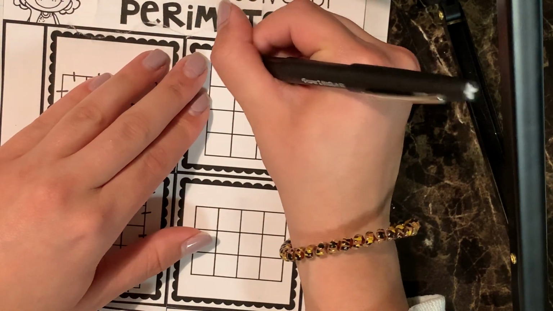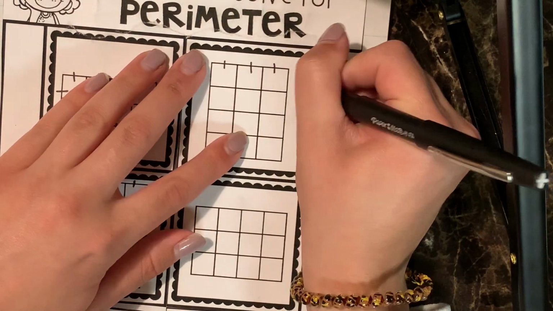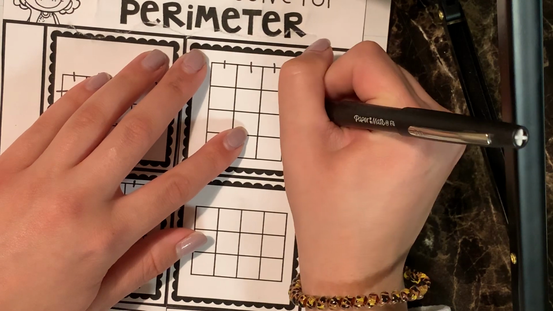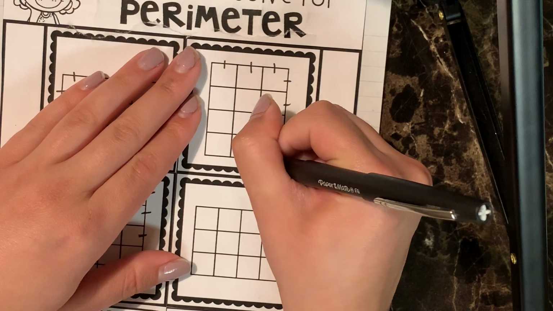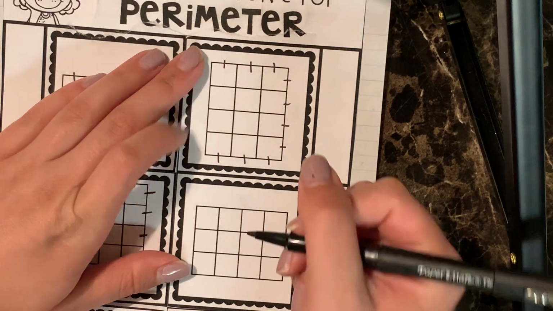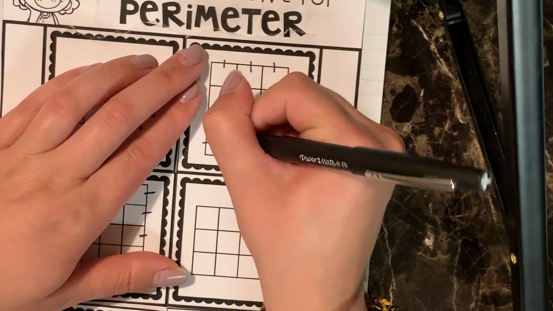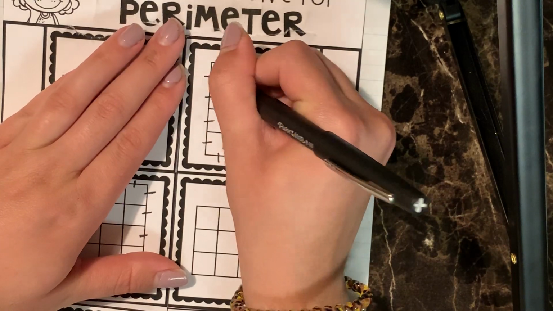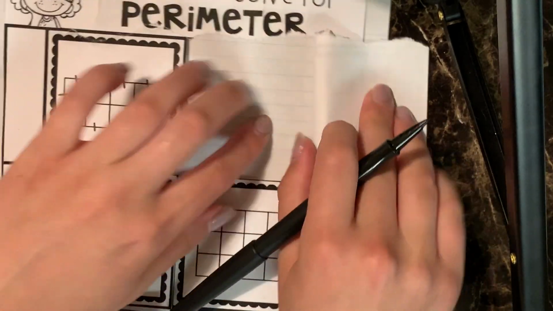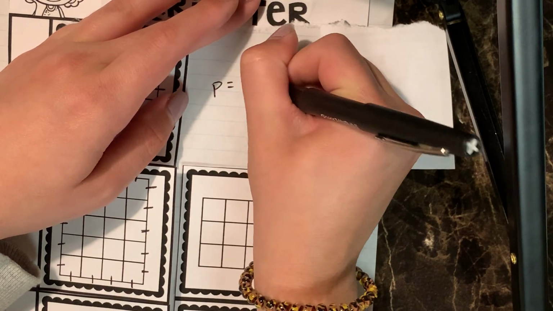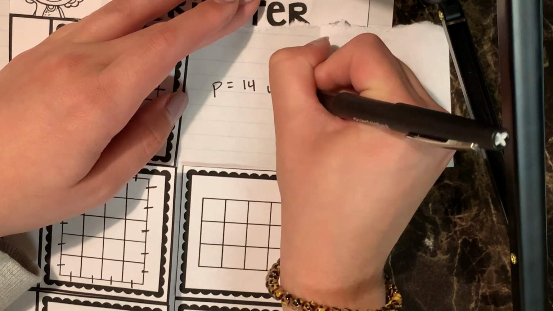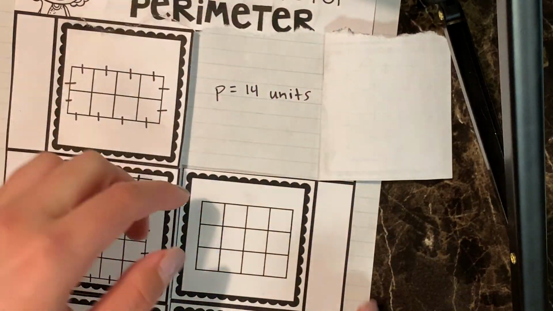So the top is 1, 2, 3. This side is 4, 5, 6, 7. The bottom, 8, 9, 10. The side, 11, 12, 13, 14. This shape's perimeter is 14 units. P equals 14 units. And remember that P stands for perimeter.